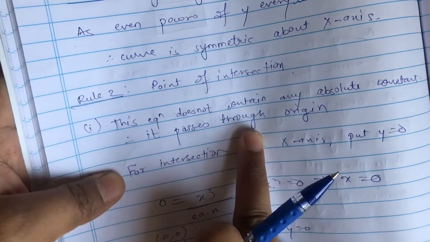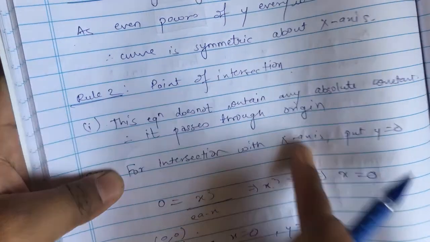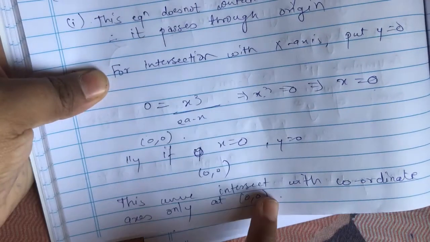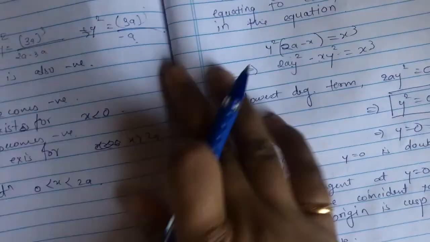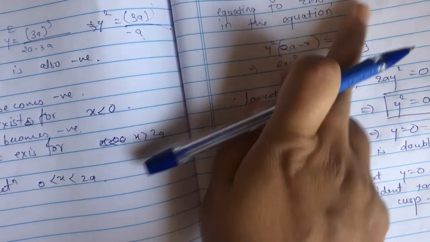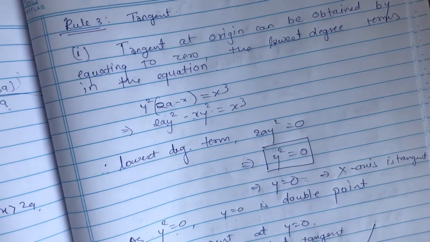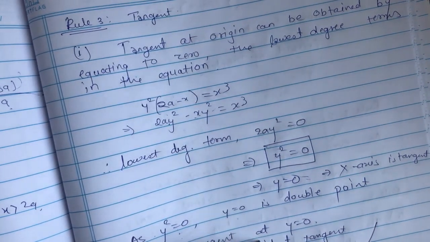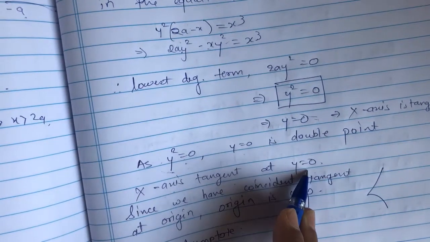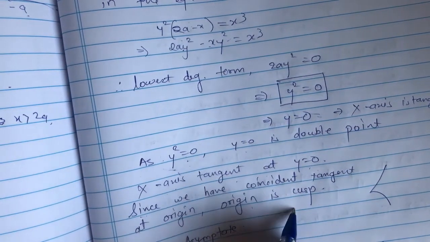Now point of intersection means it passes through origin. The curve intersects at origin. Now see, tangent at origin is x-axis. X-axis is tangent at y equal to 0 and origin is a cusp.